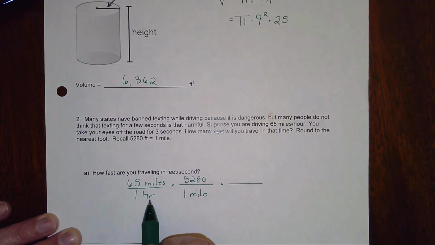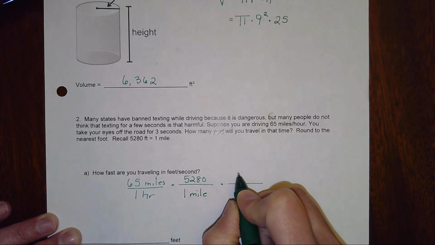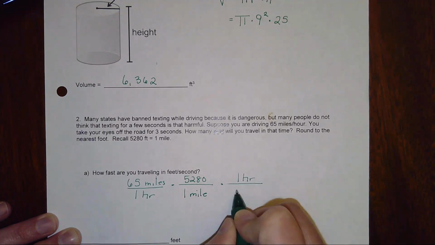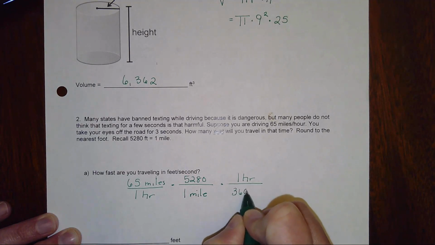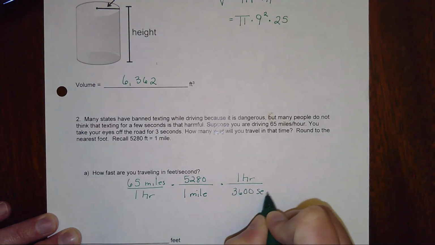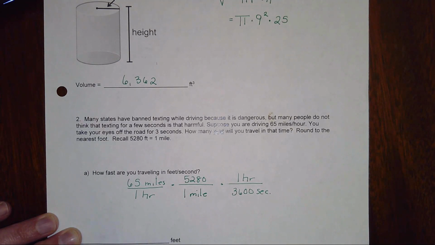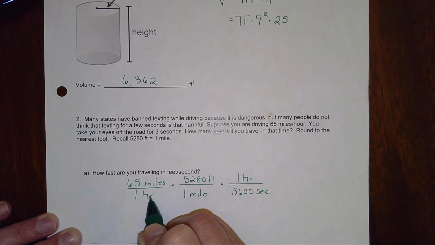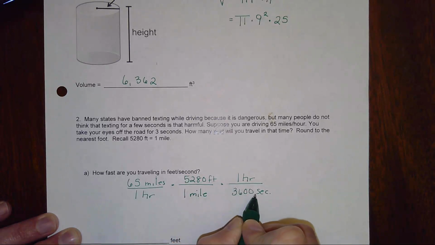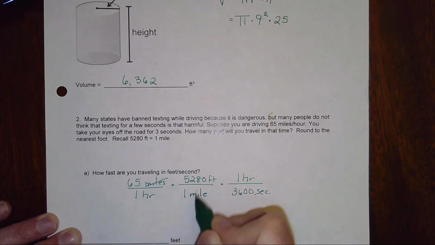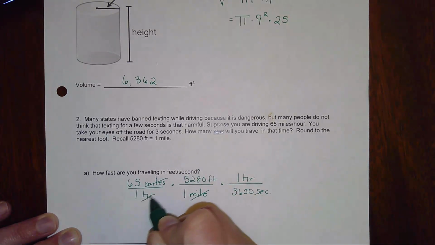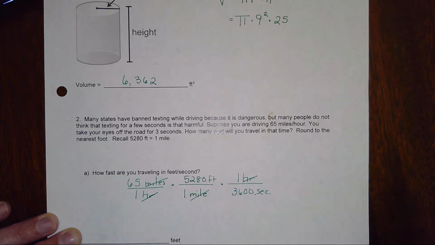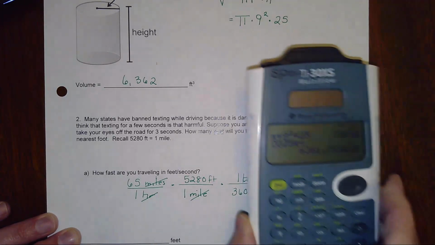And then we need to get rid of hours. This is the one thing you have to memorize, that in 1 hour, there's 3,600 seconds. So we're converting this from miles per hour to feet per second. The miles cancel, the hours cancel, and we're left with feet per second.